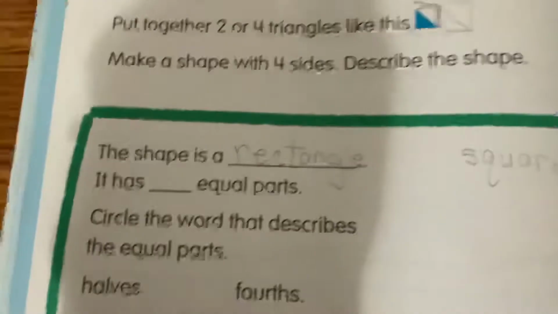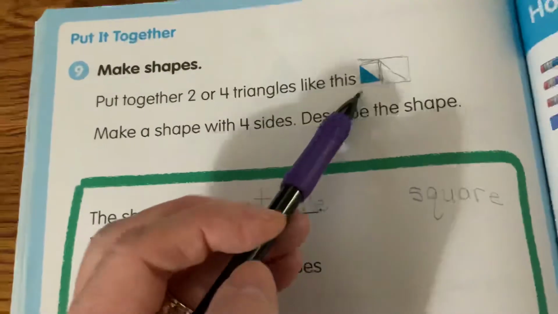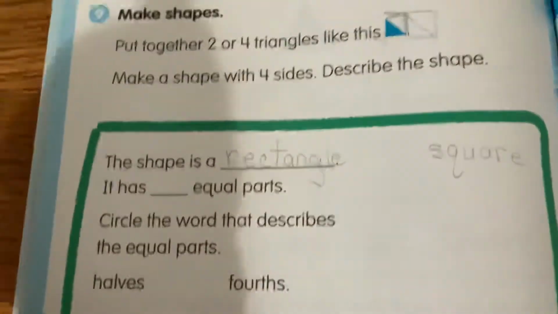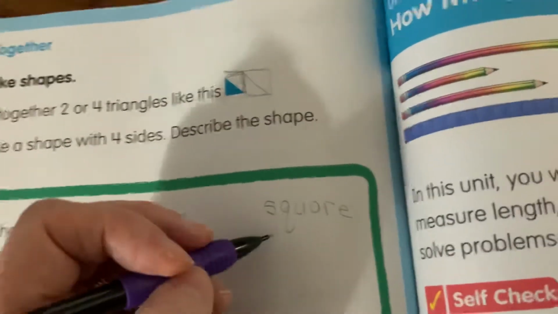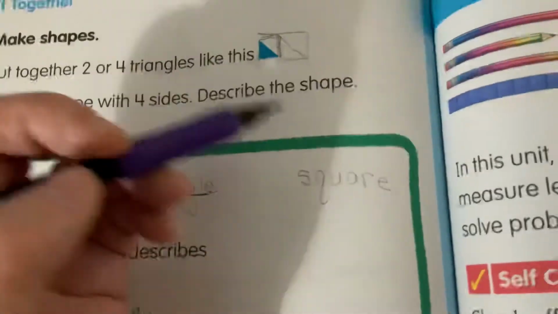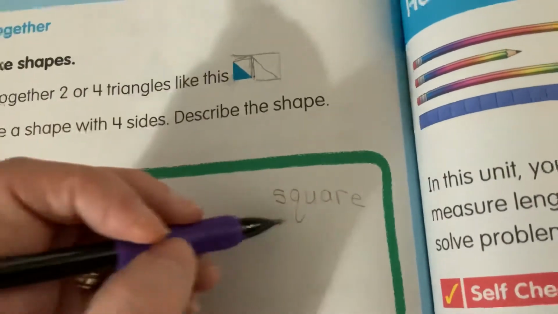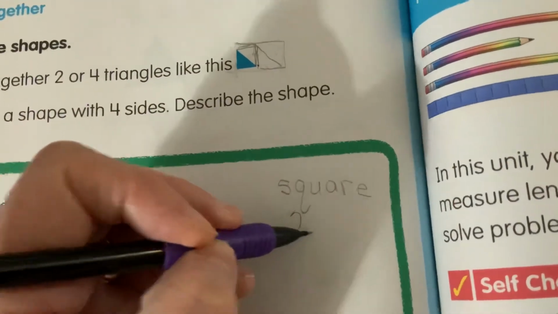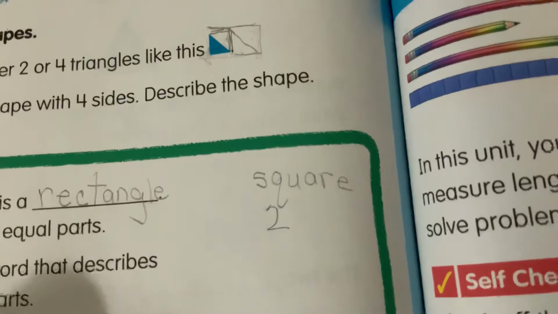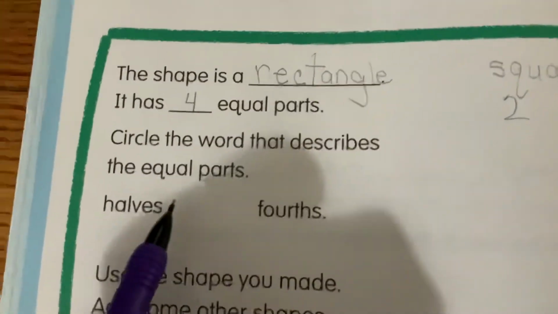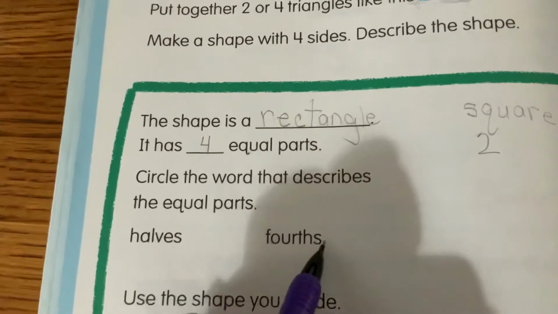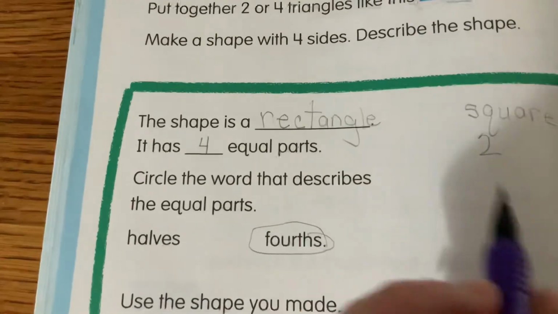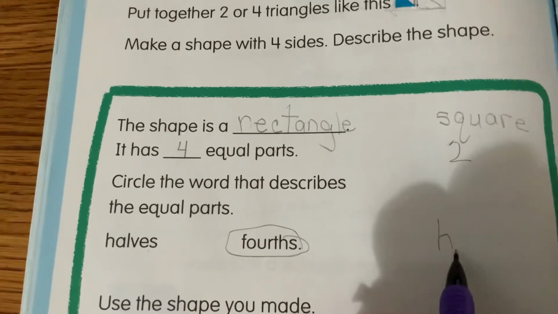Okay, it has how many equal parts? Well, the rectangle has 1, 2, 3, 4. If I'd drawn them the same size, it has 4 equal parts. The square would have had 2 equal parts. Okay, circle the word that describes the equal parts. So the equal parts are, okay, if you did the rectangle, they are fourths. If you did a square, they are halves.